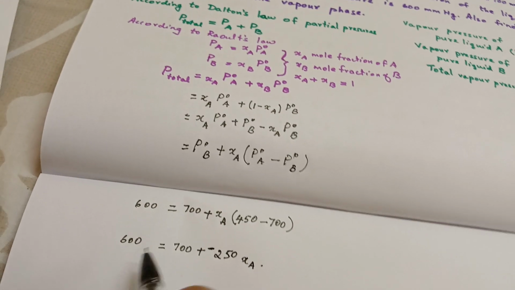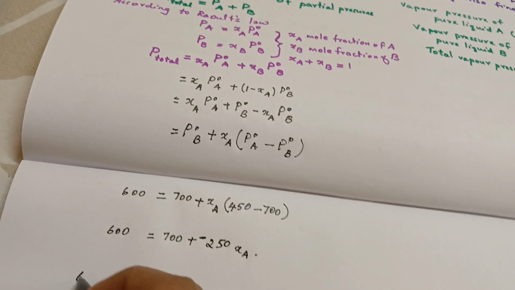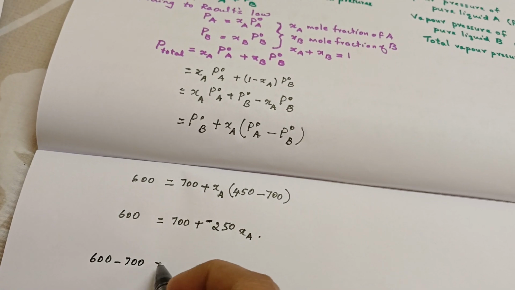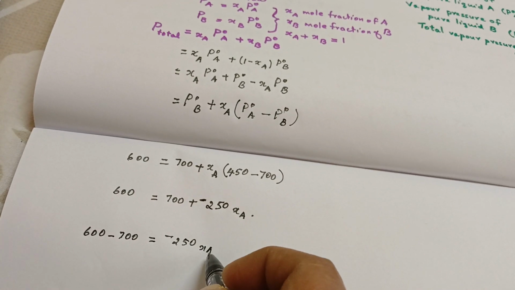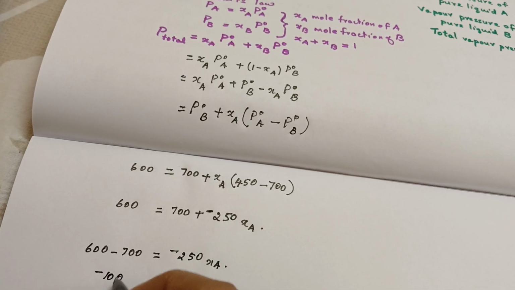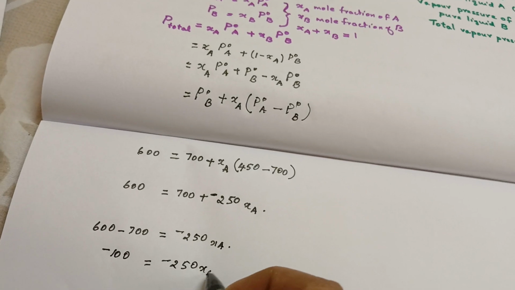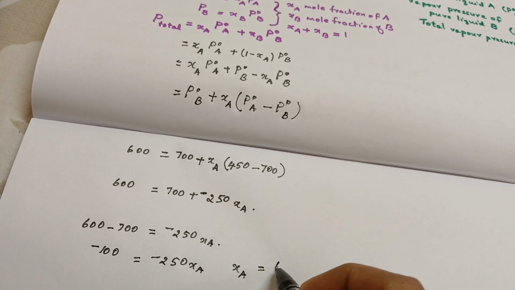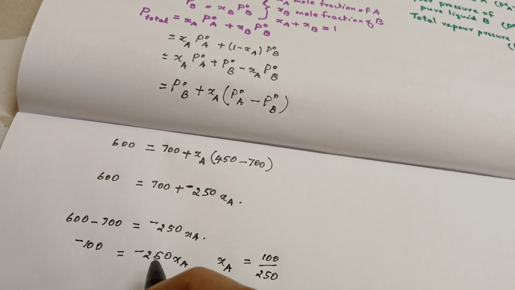If we take this 700 to the left hand side, we will get 600 minus 700 equals minus 250 XA. That is minus 100 equals minus 250 XA. So XA equals 100 by 250. Negatives will go.